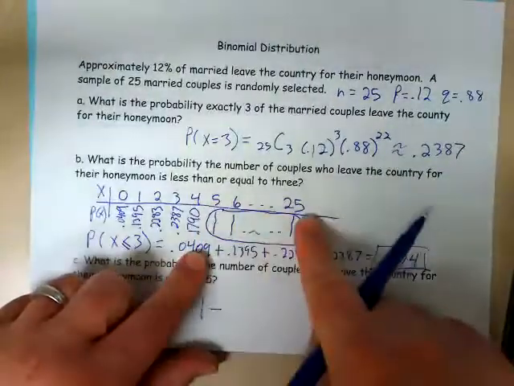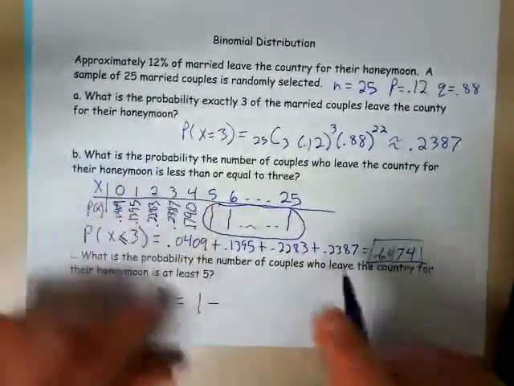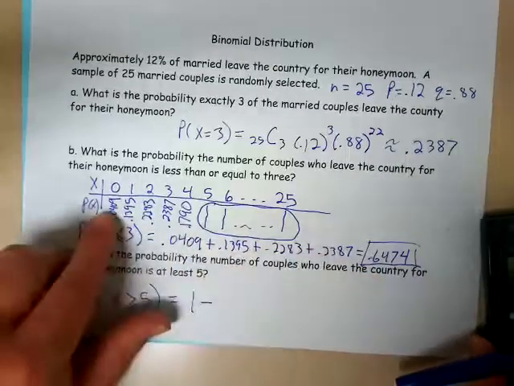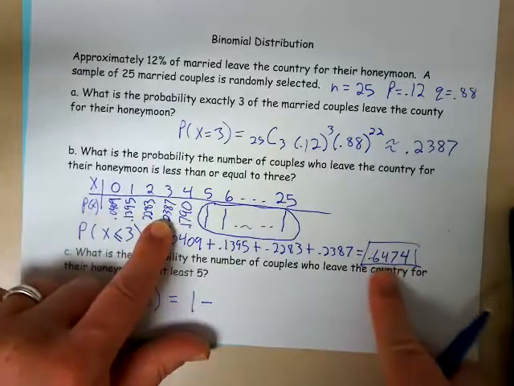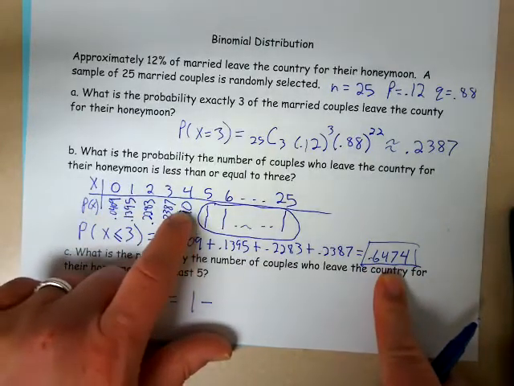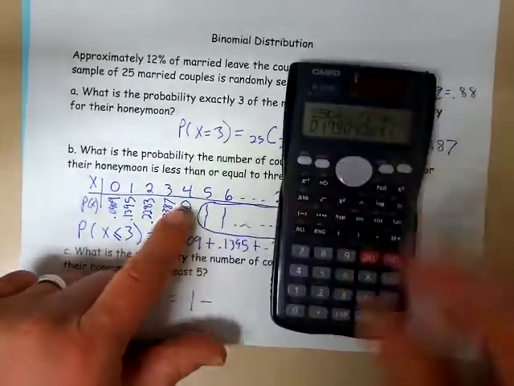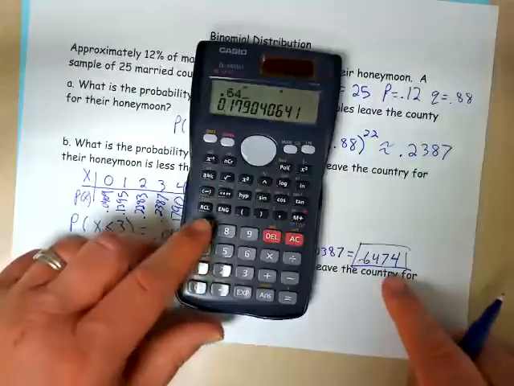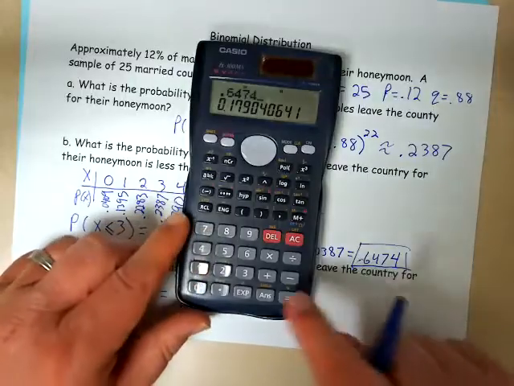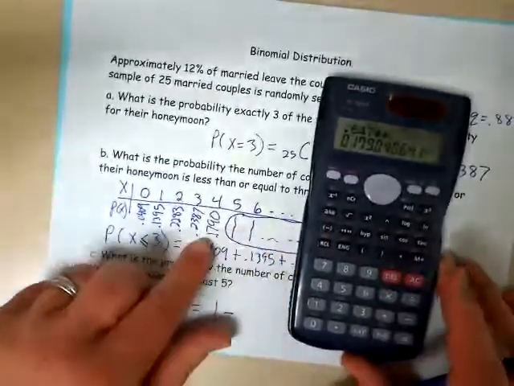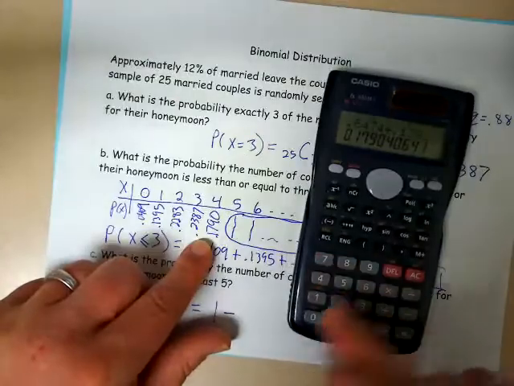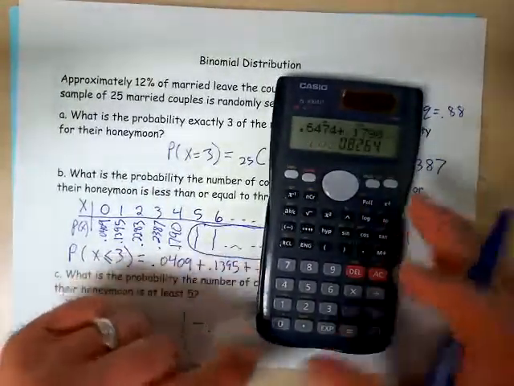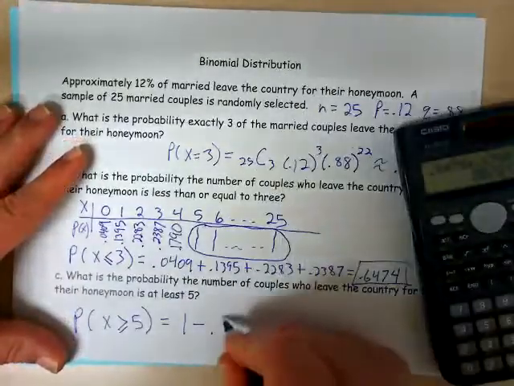I want these, so I just take 1 minus the ones I don't want. To add all these together, the first 4 are this, so I just add the 0.1790 to this: 0.6474 plus 0.1790, and what I get is 0.8264.